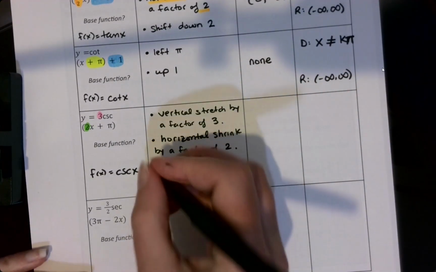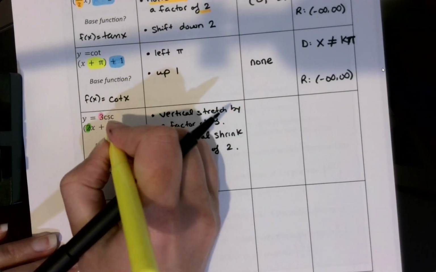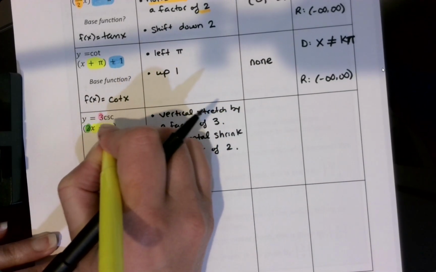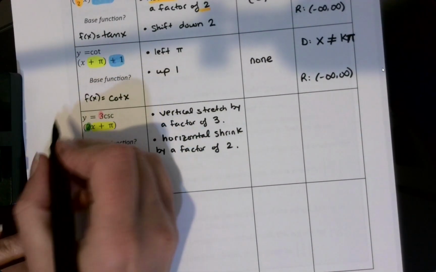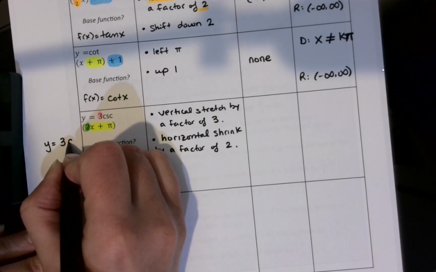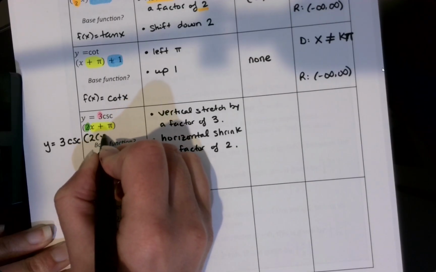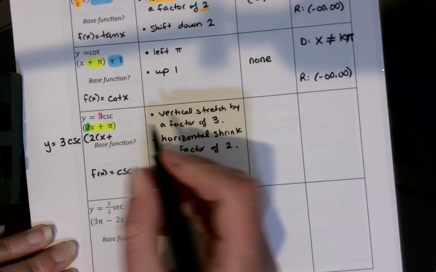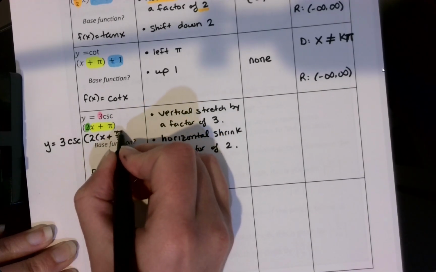And then we are going to have a left or right shift. Unfortunately, I do not yet know what my left or right shift is. It's going to have to do with this portion. However, that 2 affects it as well. So I'm going to rewrite this with the 2 factored out. This is 3 times cosecant of 2 times the quantity x plus, I'm going to divide that 2 out, so it'd be x plus pi halves.